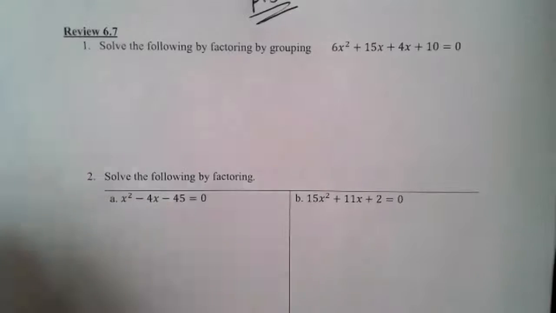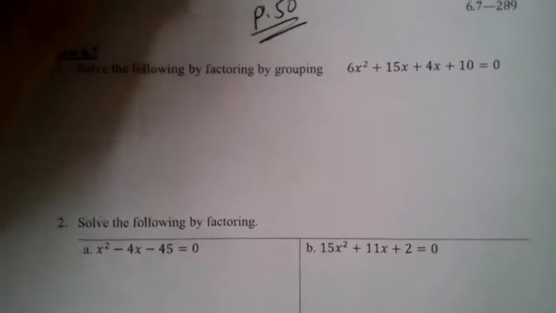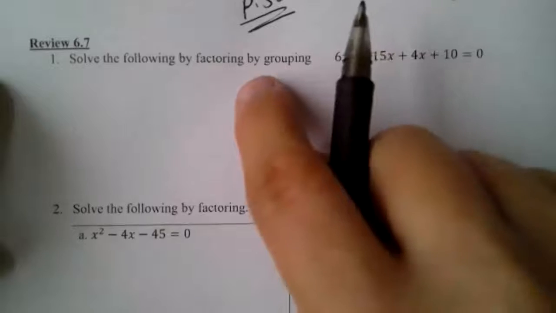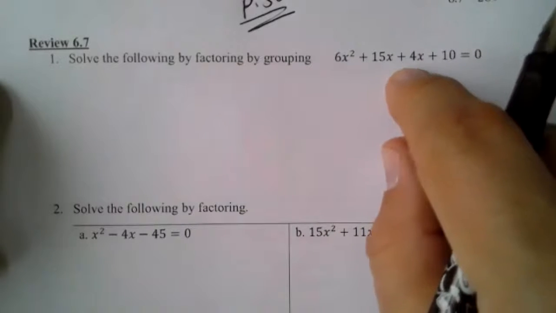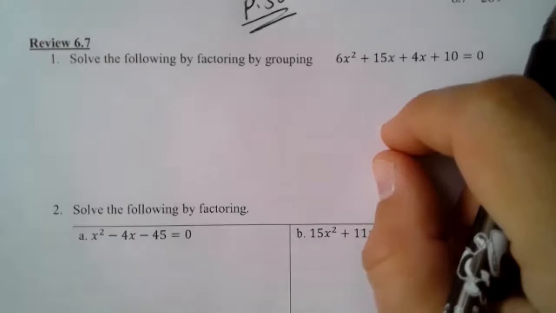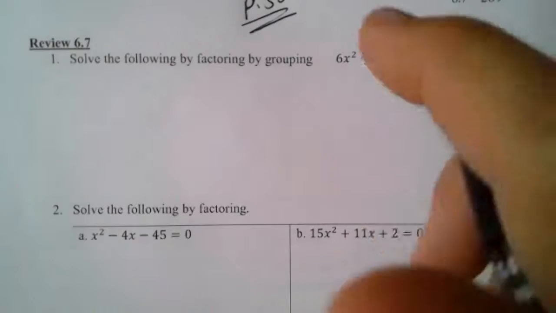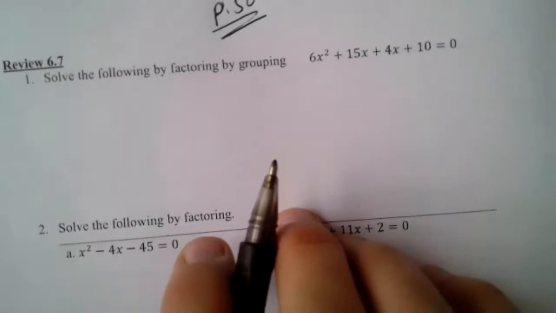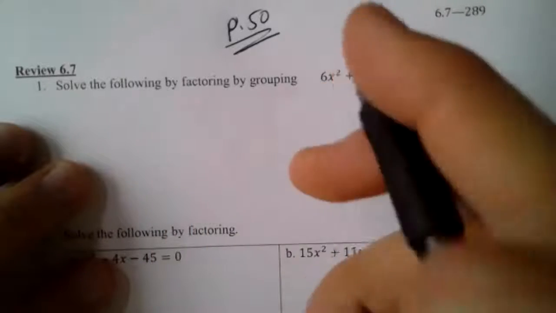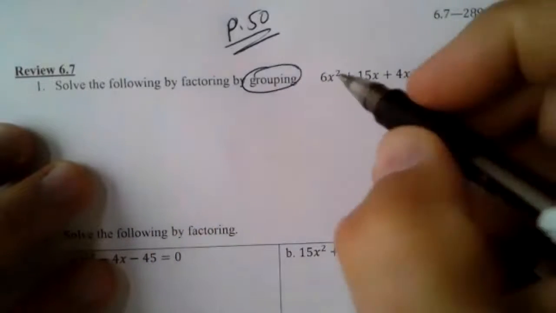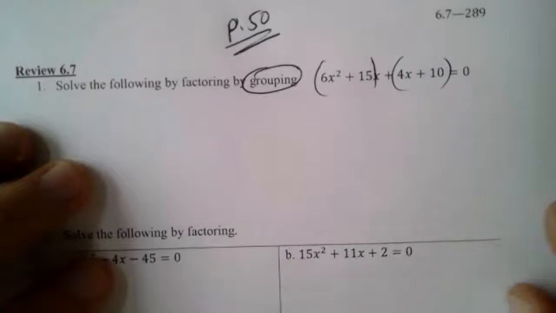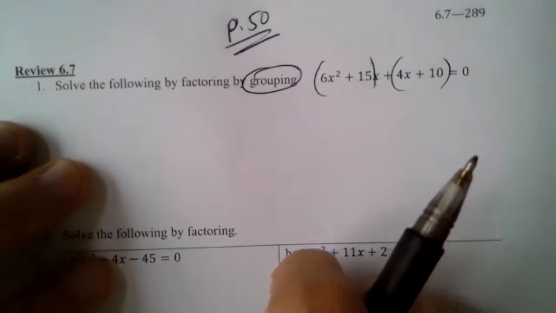So I'll try and zoom this in as much as I can so y'all can see all the steps. All right, so here's the deal. They're going to tell us how to solve it at first, and then when we get to the end, you're going to solve it however you feel is best. All right, when we're solving by factoring by grouping, remember the word grouping: we're going to group the first 2 terms and the second 2 terms like that, and then we're going to pull out what's common.